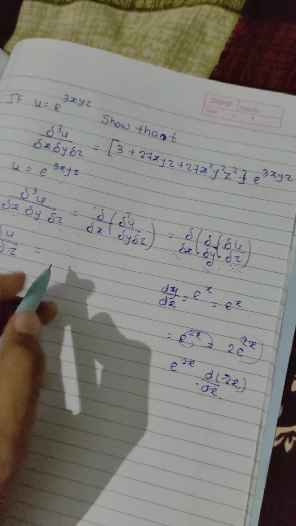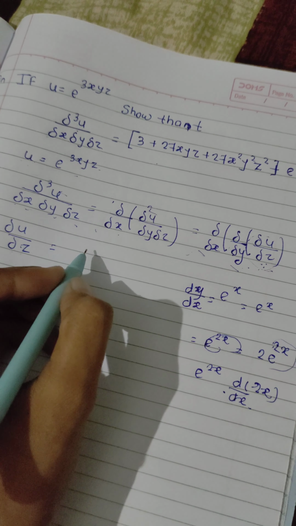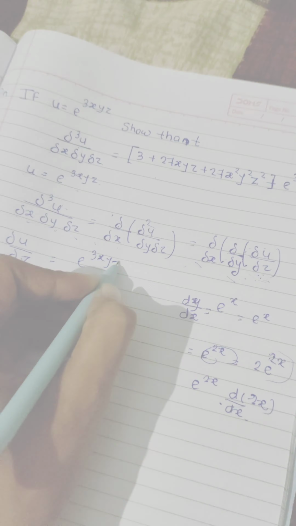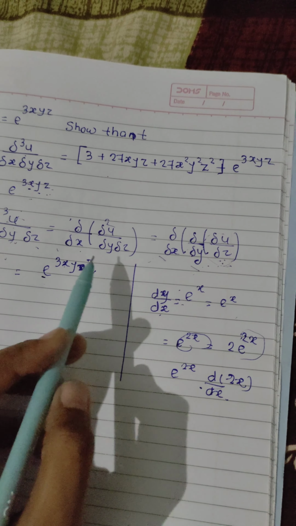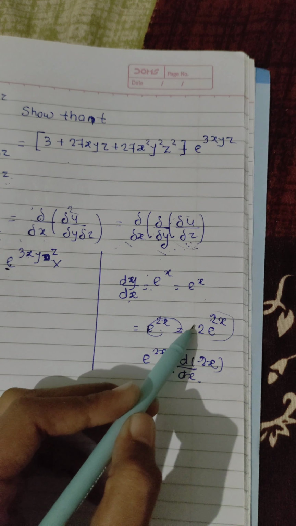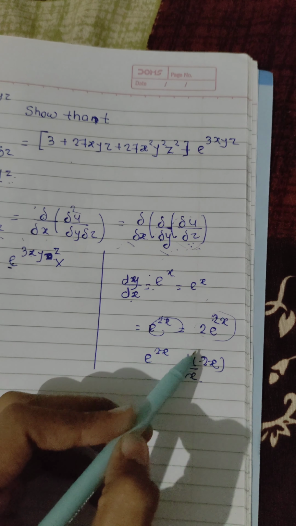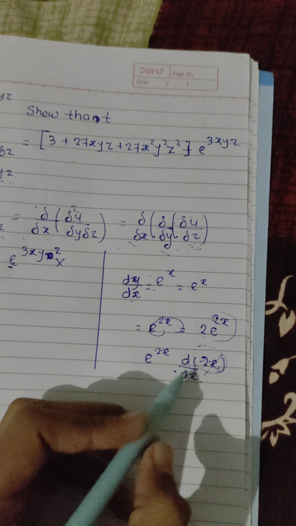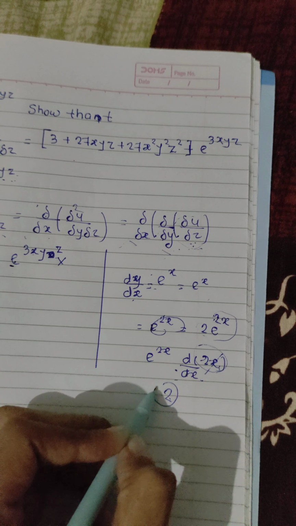The same method we have to use here: e^(3xyz) differentiated with respect to z. See how we differentiated e^(2x) as 2 times e^(2x): we differentiated 2x, where x is cut and only 2 remains.